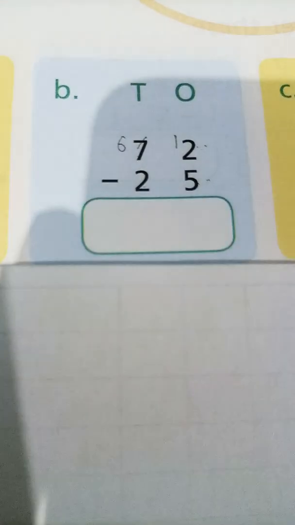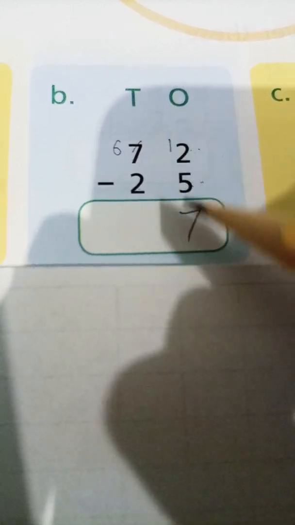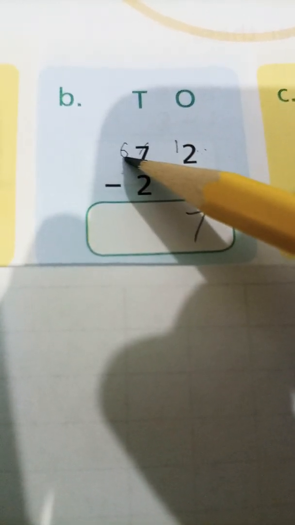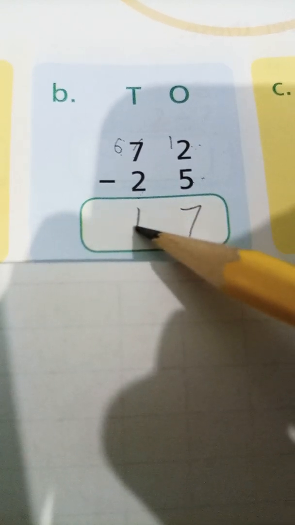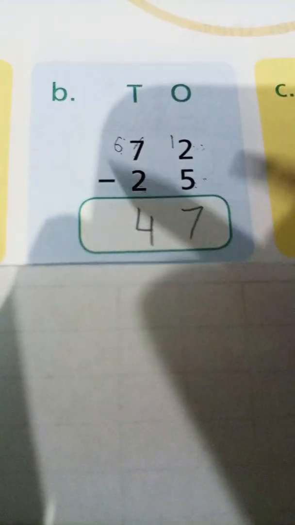Tell me students, when we subtract 5 from the 12, we get our answer, that is 7. So I will write the 7 just beneath the ones column here. And this is our tens column. We will solve this one. Here we are left with the number 6. When we subtracted the number 2 from the number 6, we get our answer, that is, tell me students, that is 4. So when we subtracted 25 from the number 72, we get our answer, that is 47. So easy.